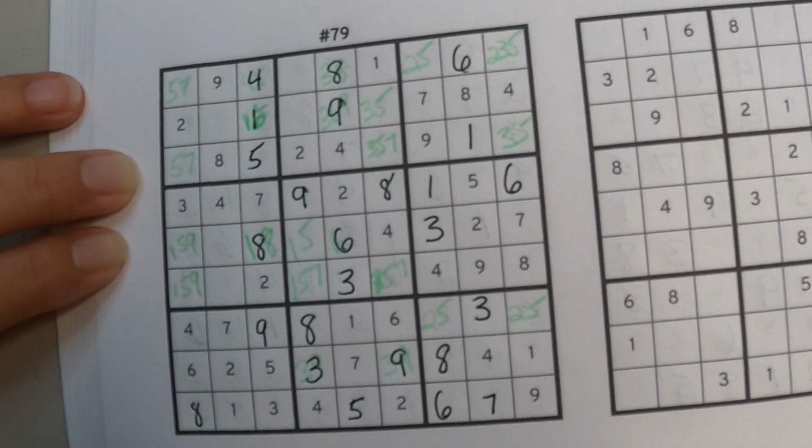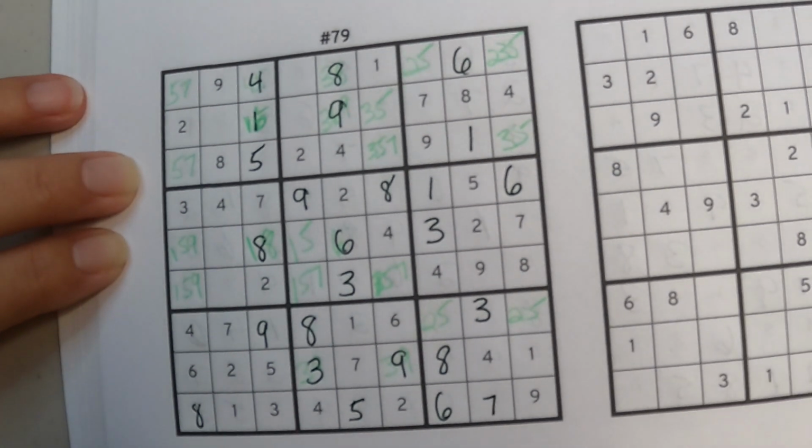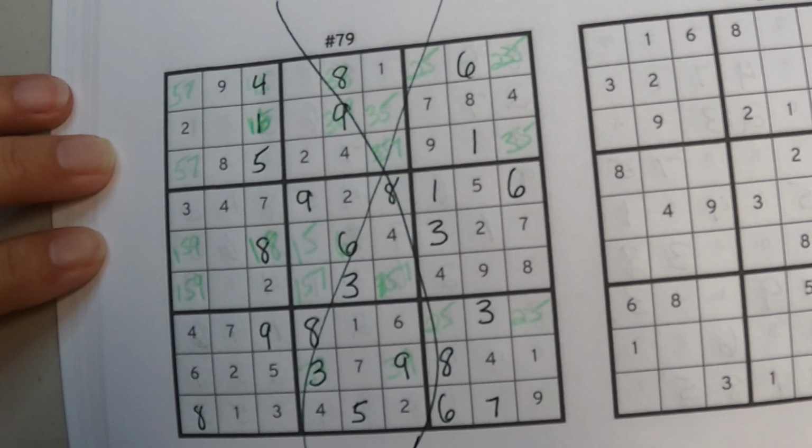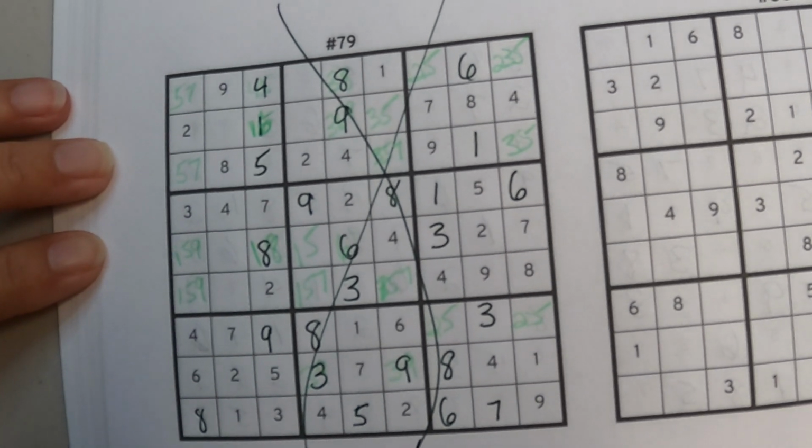All right, I am unsure of where the mistake was this time, but I think we are going to call this one done. If you saw where I made a mistake, please do let me know down in the comments.